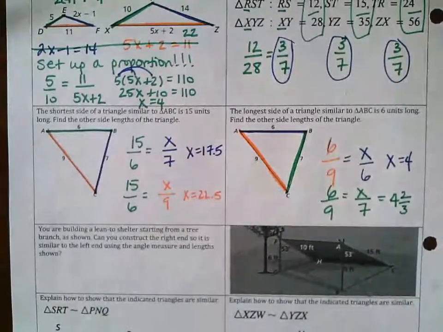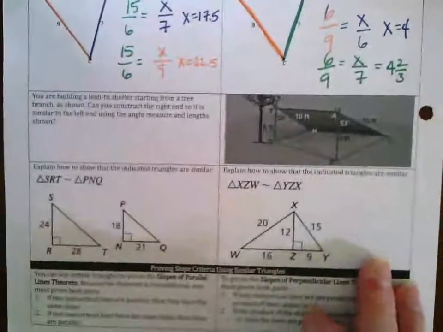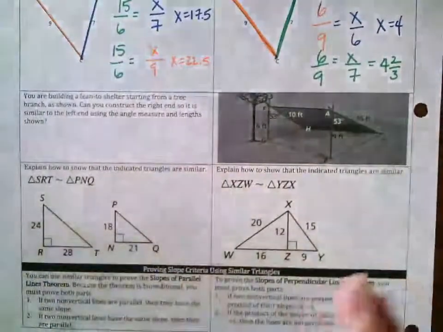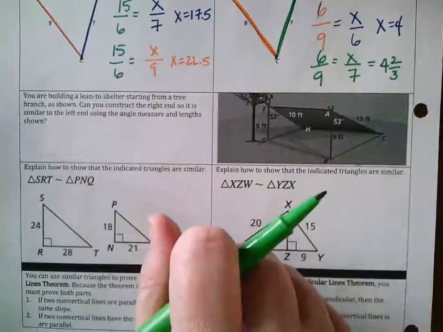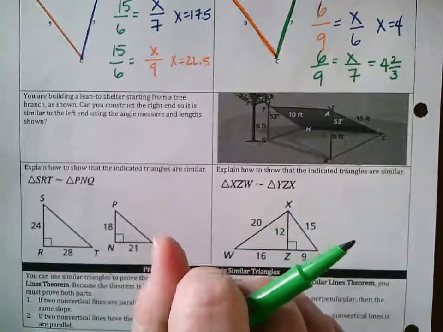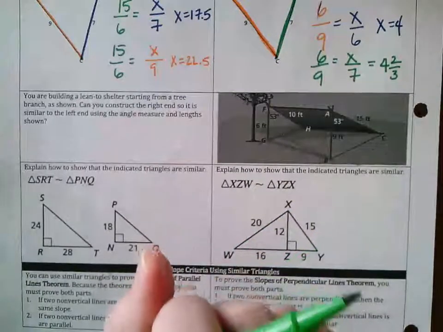Okay, just a couple more examples, should be quick ones. So you're building a lean-to shelter, which basically means you go under it and you have shelter, from a tree branch is shown. Can you construct the right end so it's similar to the left end using the angle measures and lengths shown?